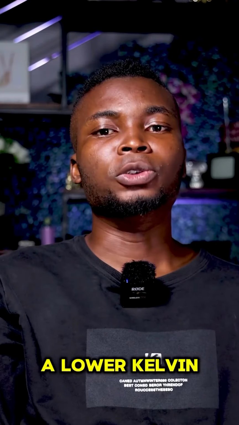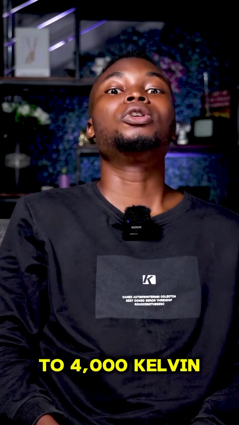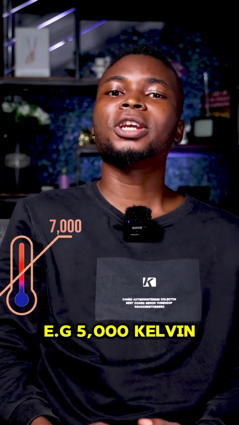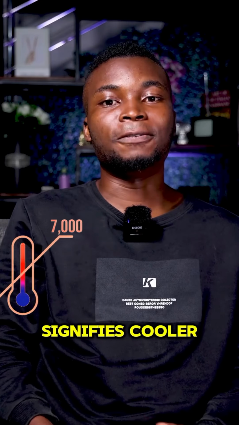A lower Kelvin value, e.g. 2500 Kelvin to 4000 Kelvin, indicates warmer, while a higher Kelvin value, e.g. 5000 Kelvin to 7000 Kelvin, signifies cooler.